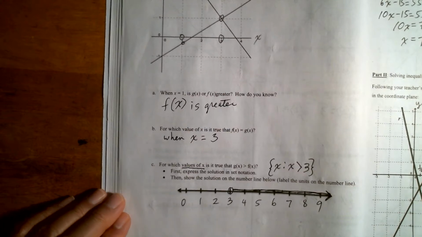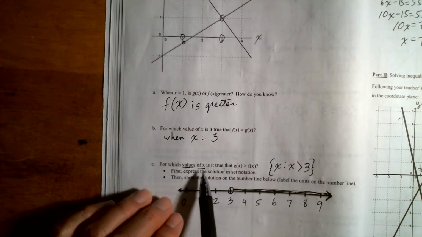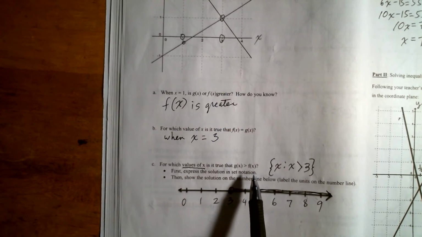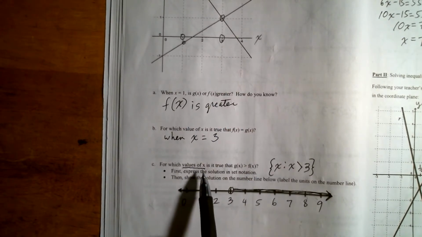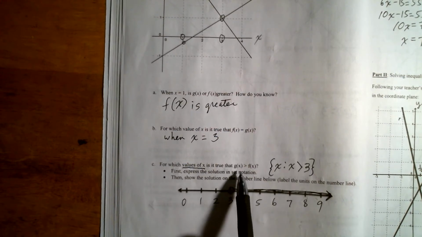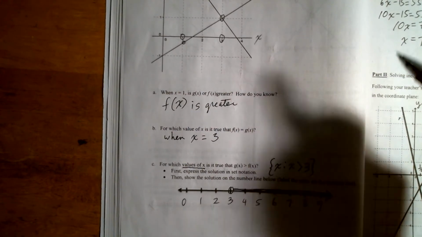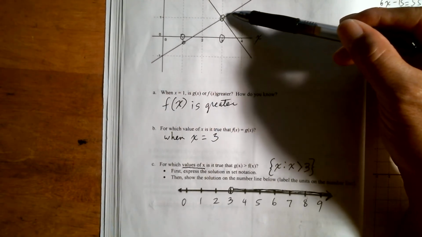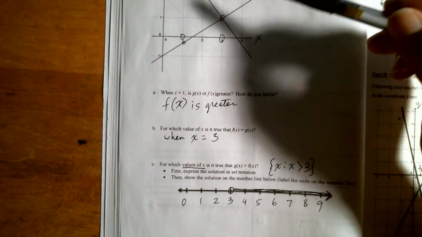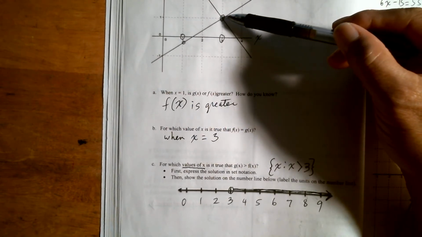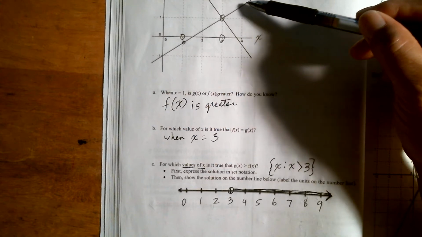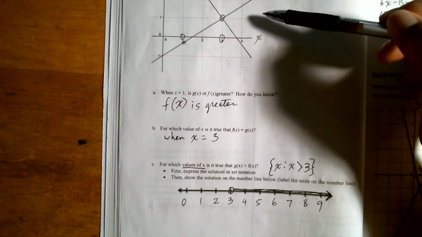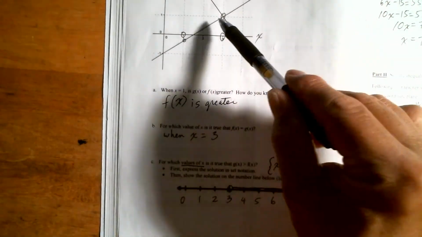Now going on to C, it's asking for which values of x is it true that g of x is greater than f of x? What values of x is it true that g of x is greater than f of x? So I can see that anything greater than 3 would fulfill that requirement, because g of x is greater than f of x from here on. So it's 3 on all the way forever.